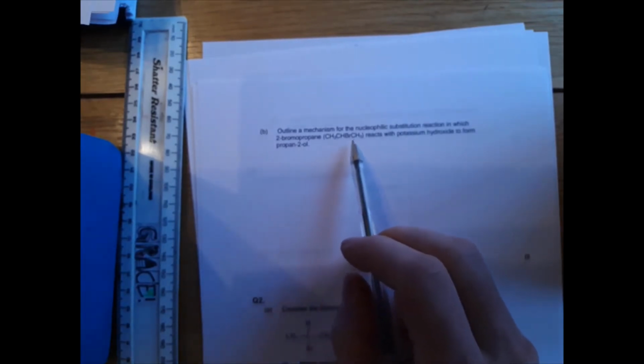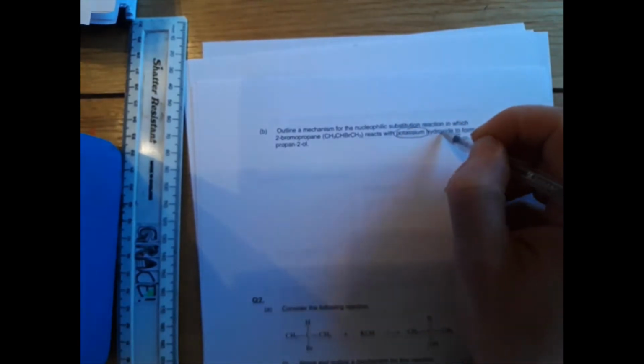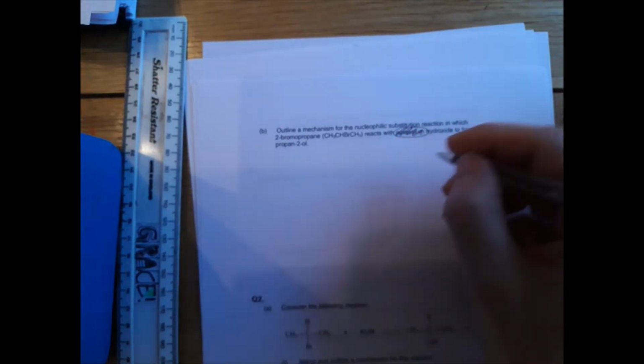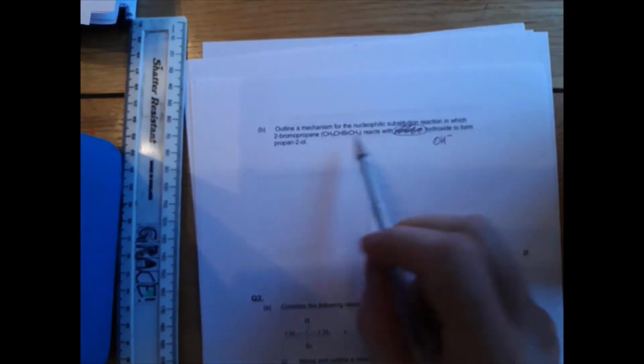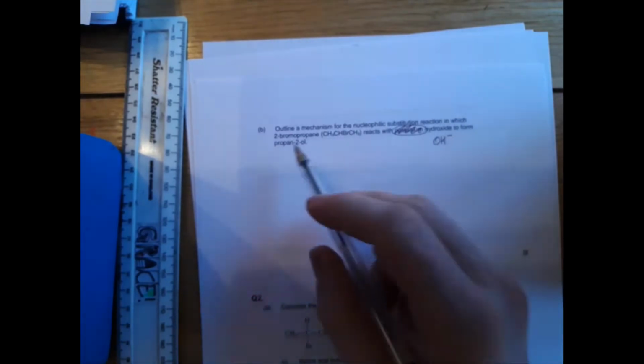Outline a mechanism for the nucleophilic substitution reaction. Right, let's get this out of the way now. If it says potassium hydroxide, we're ignoring that. It's a spectator ion and they do it all the time, so we're just dealing with hydroxide ions. Outline a mechanism for the nucleophilic substitution reaction in which 2-bromopropane reacts with potassium hydroxide to form propan-2-ol.